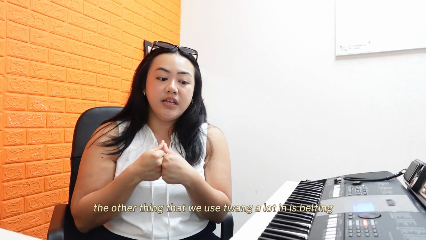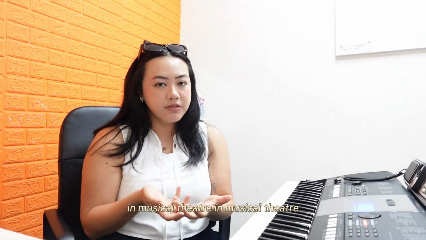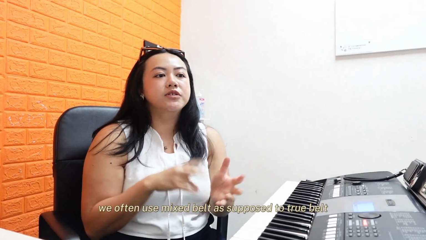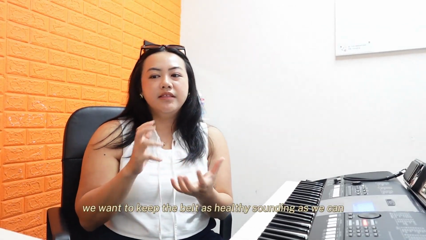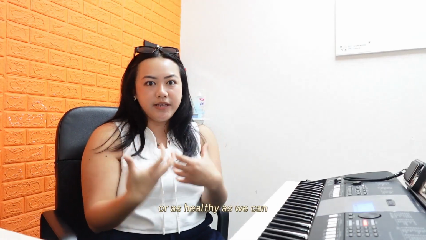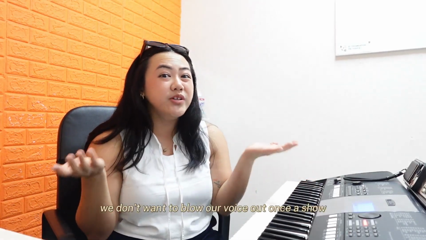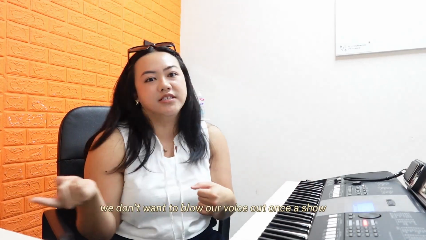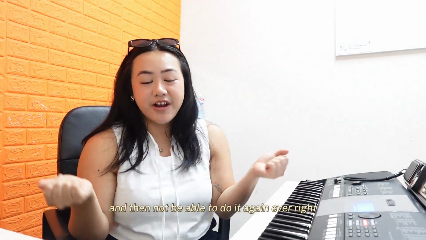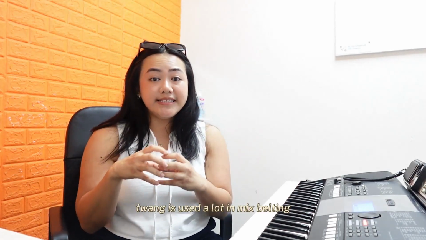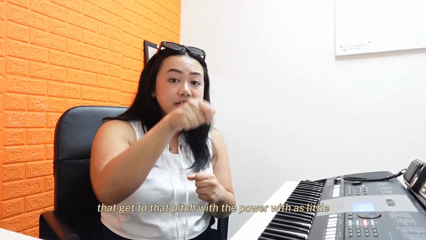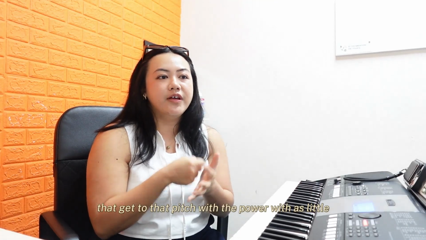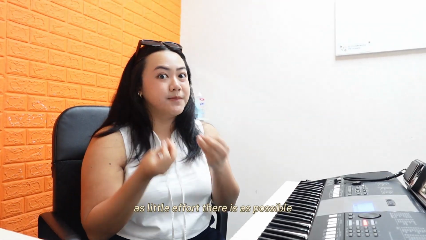The other thing that we use twang a lot in is belting in musical theatre. In musical theatre, we often use mixed belt as opposed to true belt because we want to preserve our voice, to keep the belt as healthy as we can. Just because we are performing 8 times a week, we don't want to blow our voice out once a show and then not be able to do it again ever, right? So twang is used a lot in mixed belting in musical theatre to help us get to that pitch with the power, with as little effort as possible.